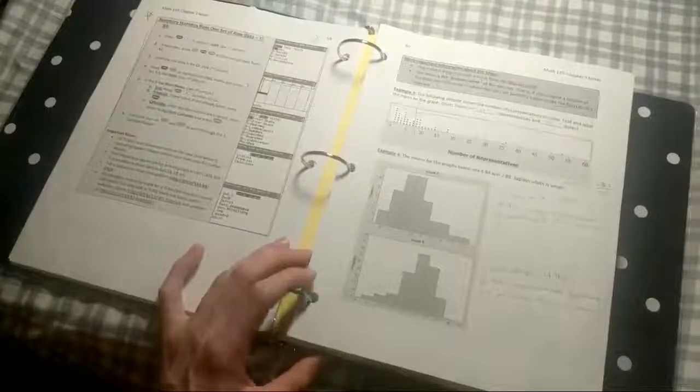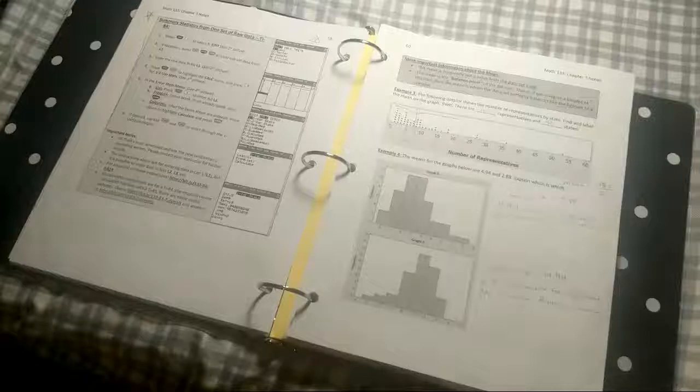Find and label the mean on the graph. There are 435 representatives. Remember, the representatives change. It's irrelevant from the graph, but every 10 years it generally does change. There's 435 representatives in 50 states. Okay, the mean. So what does it say? Find and label the mean.